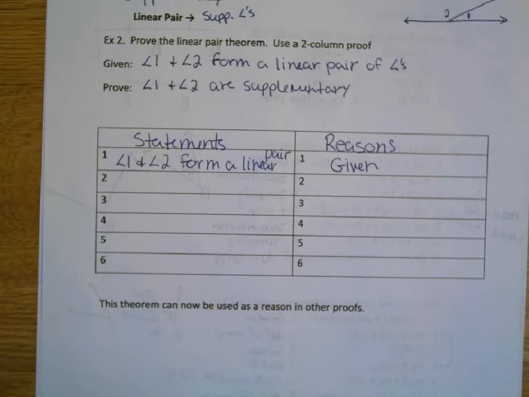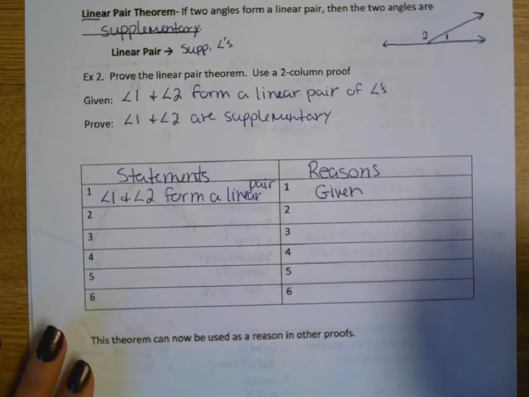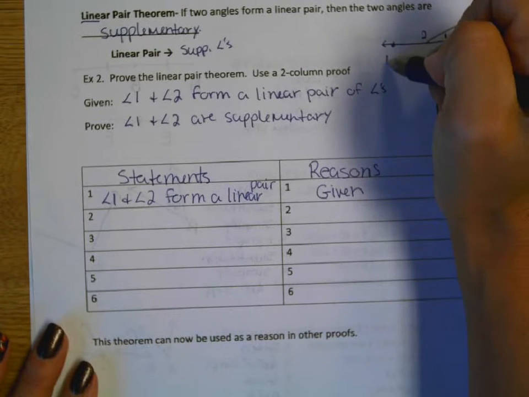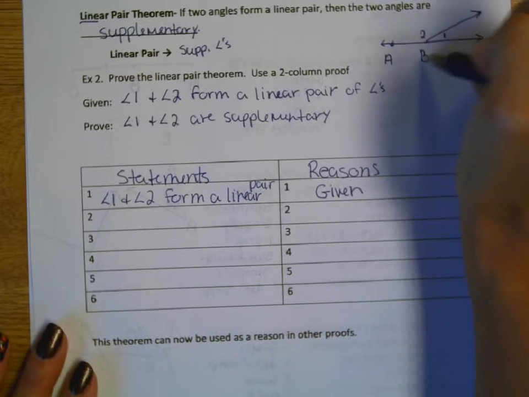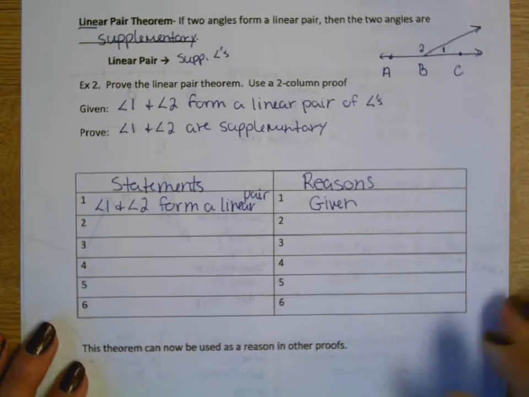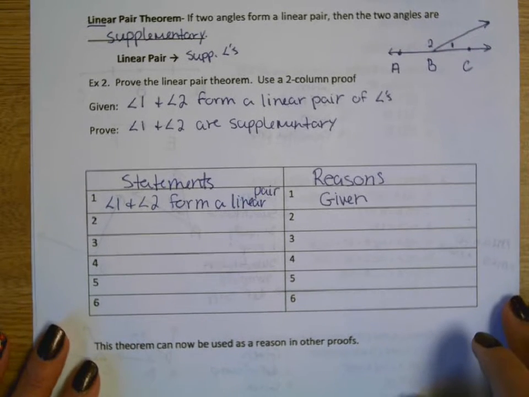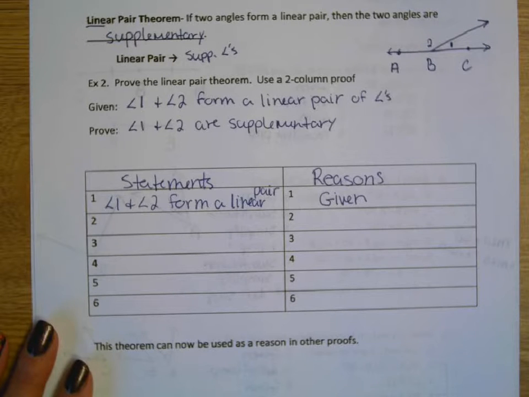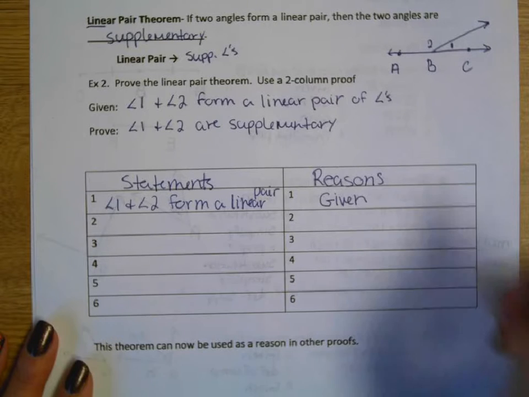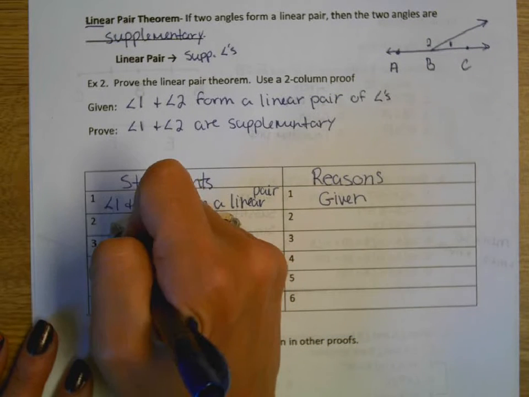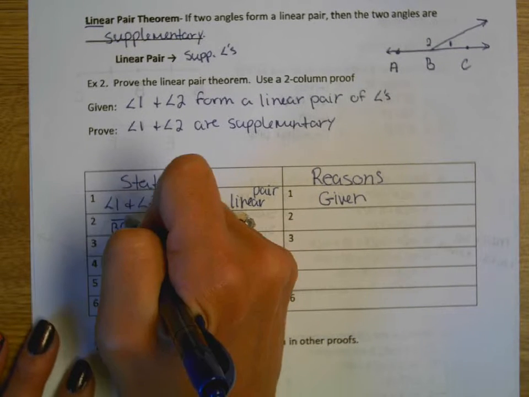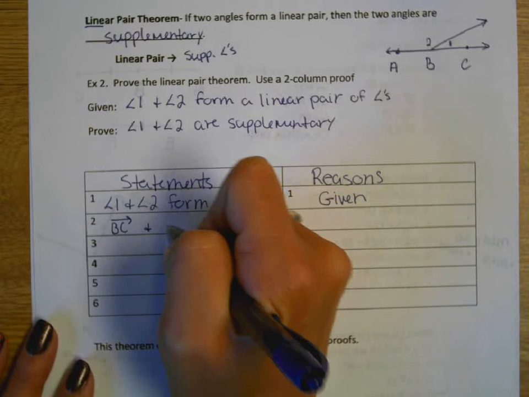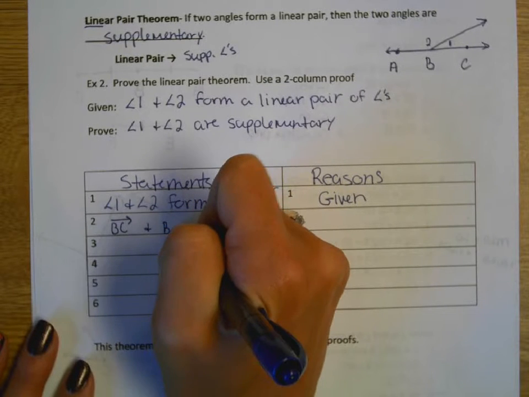So, by that definition, I am allowed to say, let me throw some points on here. A, B, C. What am I allowed to say because of that definition? Where are my opposite rays in that picture? Ray BC, and what's the other one?